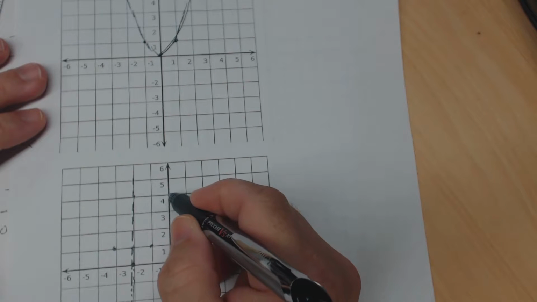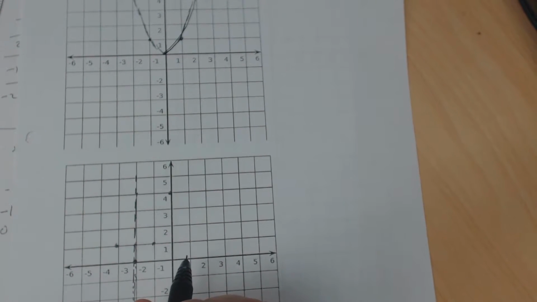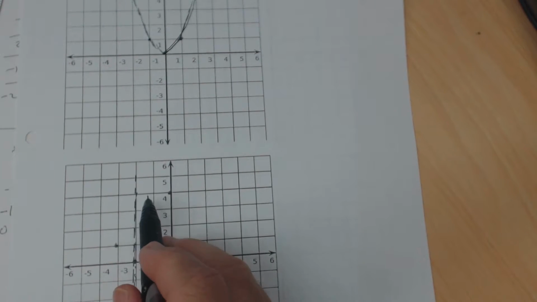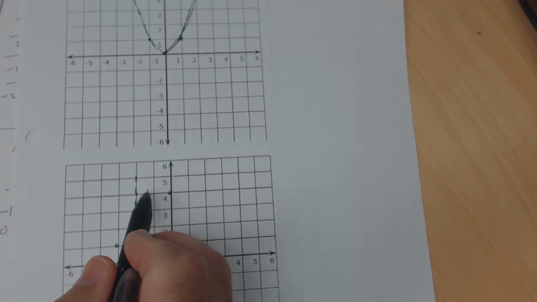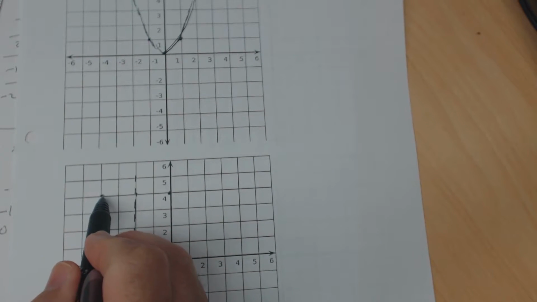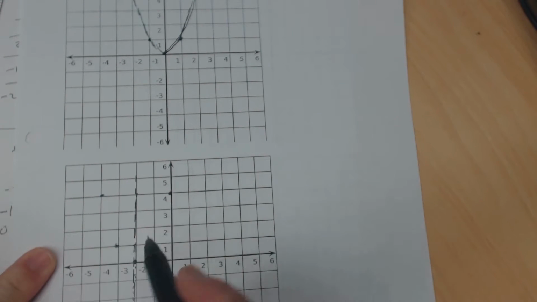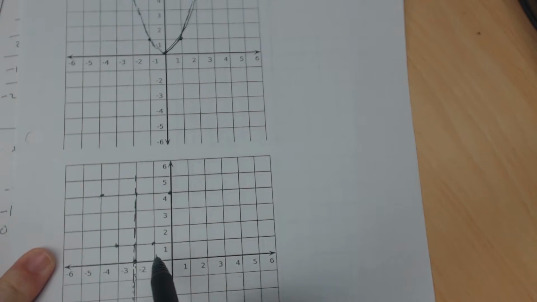Now watch. When you get 0, 4, use the idea about the axis of symmetry. See, this is the axis of symmetry. This point is 2 units from the axis of symmetry. Go 2 units this way, and visualize you reflecting about the axis of symmetry. If I take this point and reflect it about the axis of symmetry, do I get this point here? And the answer is yes.